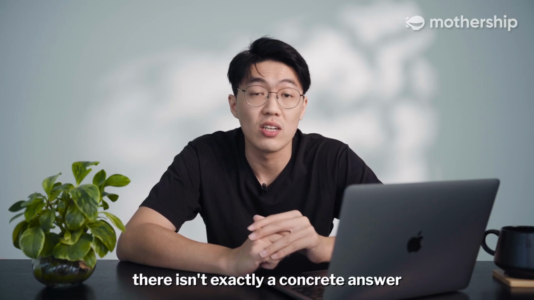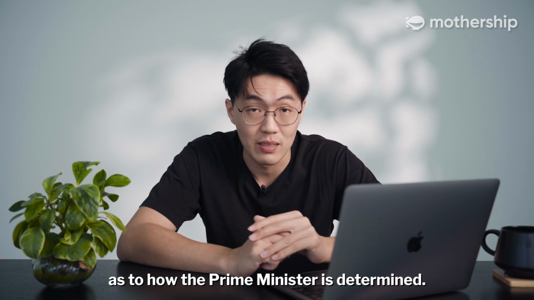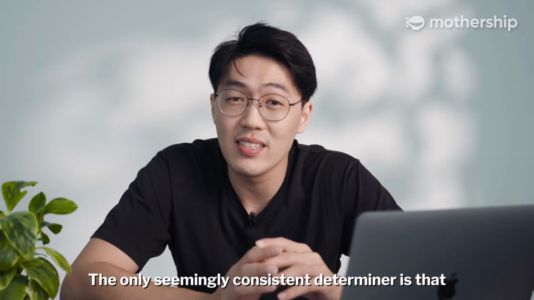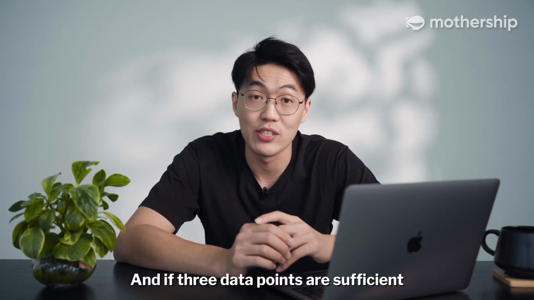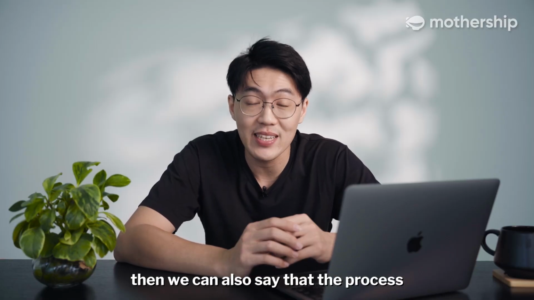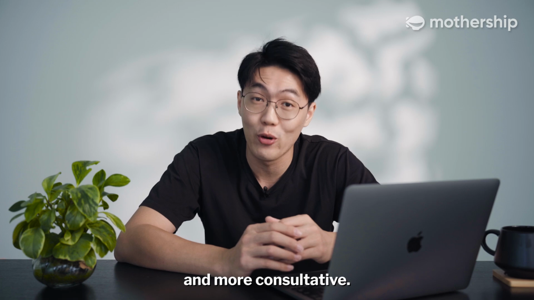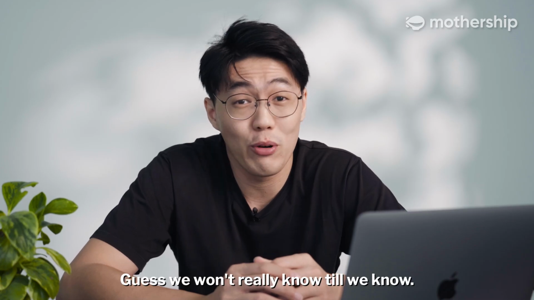Truthfully, there isn't exactly a concrete answer as to how the Prime Minister is determined. The only seemingly consistent determiner is that there has to be a consensus amongst peers. And if 3 data points are sufficient to determine a trend, then we can also say that the process is getting more transparent and more consultative. Guess we won't really know till we know.